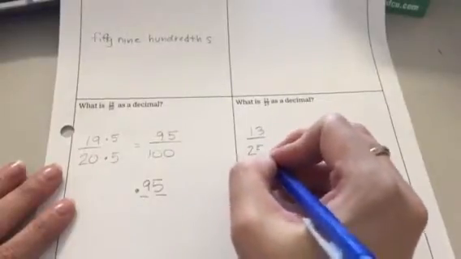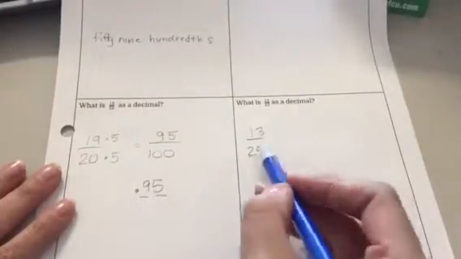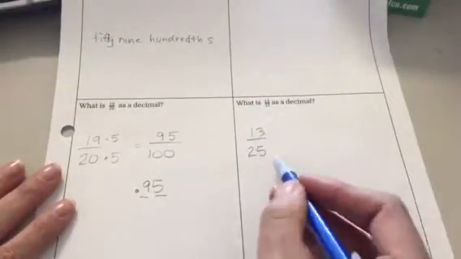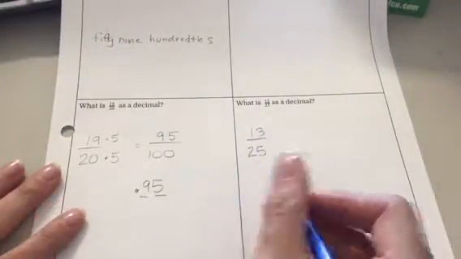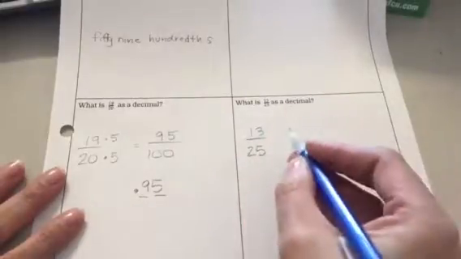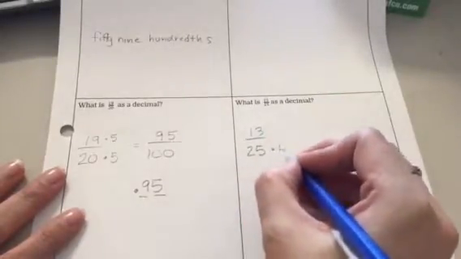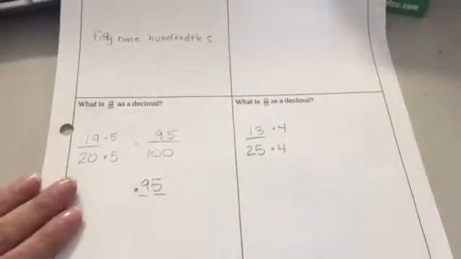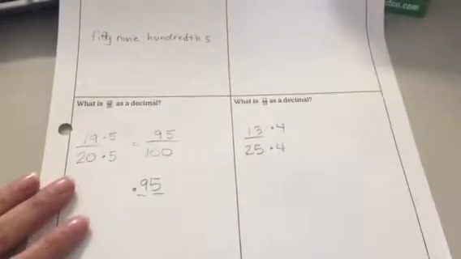Okay, so when you look at that next one, 13 25ths, that's pretty similar. It's not a place value, the 25ths. It's not necessarily money. But we could multiply by 4 on the top and bottom to make it out of 100. Okay, and I'm going to let you guys do that.